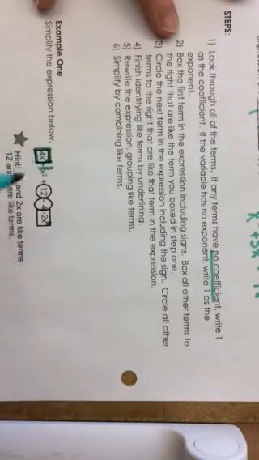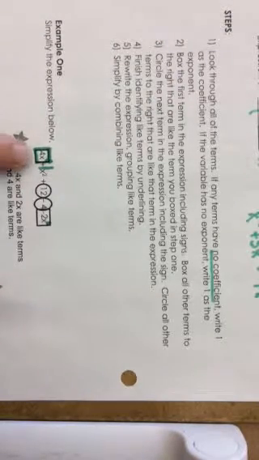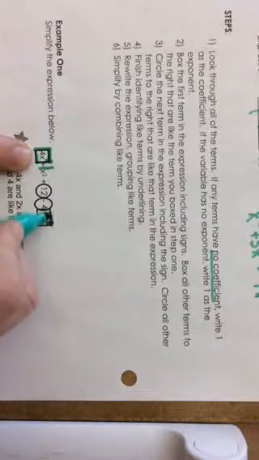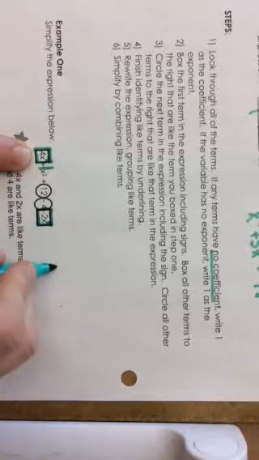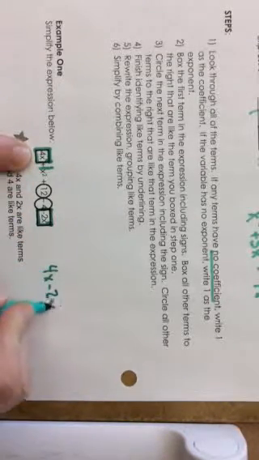Box the first term in the expression. So that's what I did here. Box the first term and the sign. Box all other terms to the right that are like the term. So do you see any other that have the same variable raised to the same power? Over here. And you want to box in that subtraction symbol so that you know you're doing 4x minus 2x to get 2x. Okay?